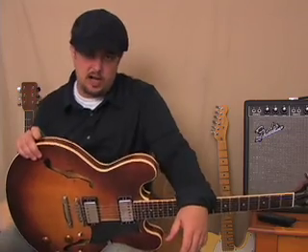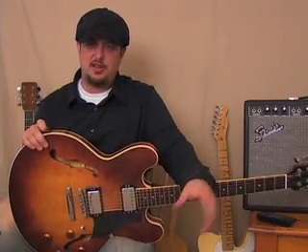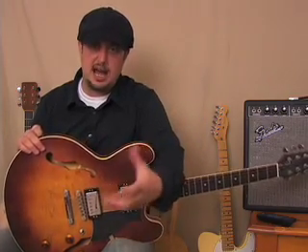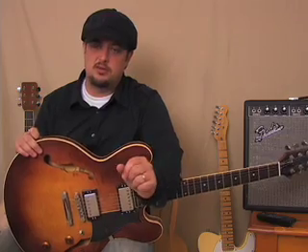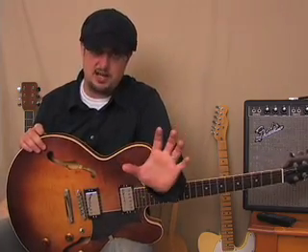I picked C because there's no sharps or flats, but as we shift into other keys, which we will be exploring, you're going to need to know a little more knowledge of the sharps and flats, but really it's just all the same concept.